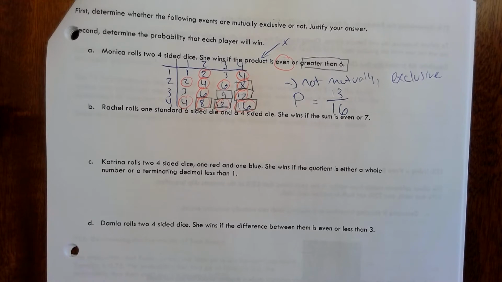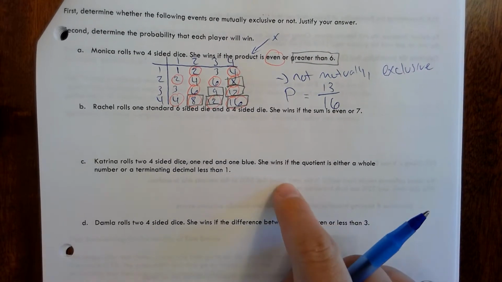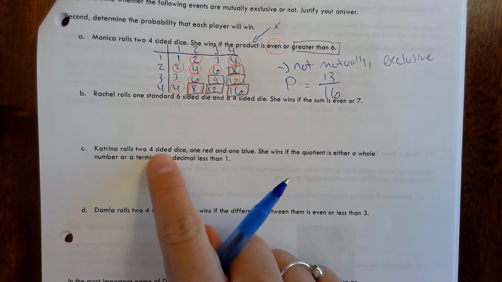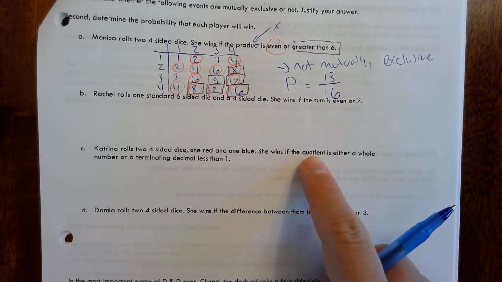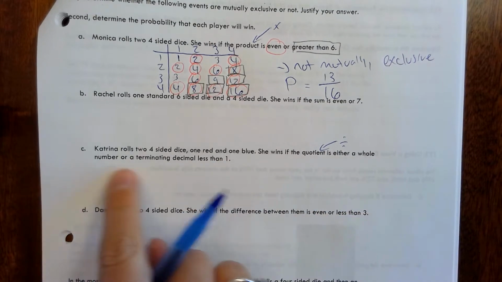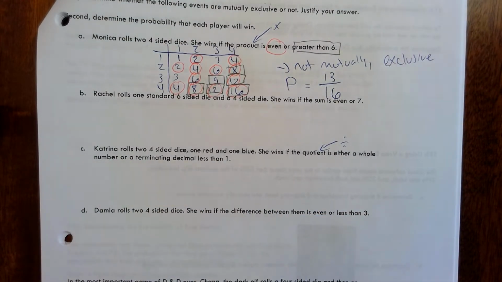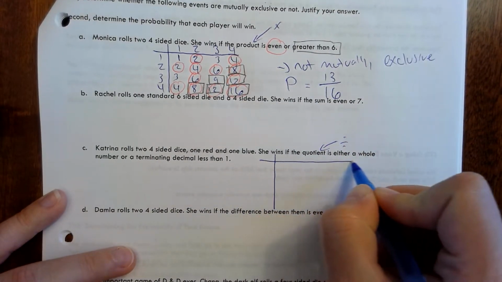Let's try this one. You know what? You do this one. Let's do this one. Katrina rolls 2 4-sided dice, 1 red and 1 blue. She wins if the quotient, dividing, PS, is either a whole number or a terminating decimal less than 1. All right, I'm just going to set myself up, and then we'll talk about what terminating decimal means.